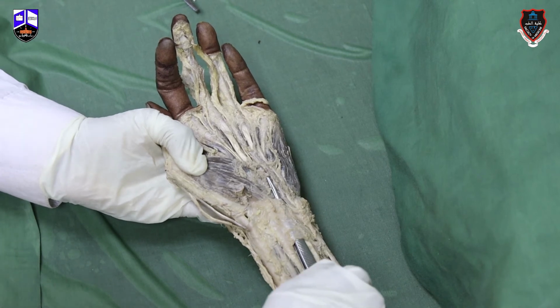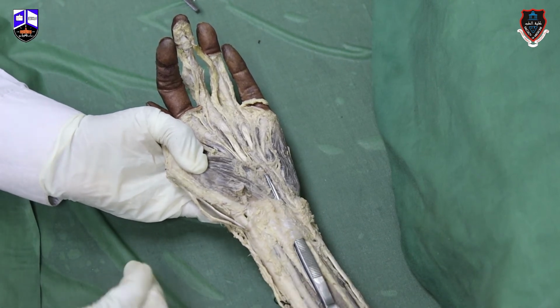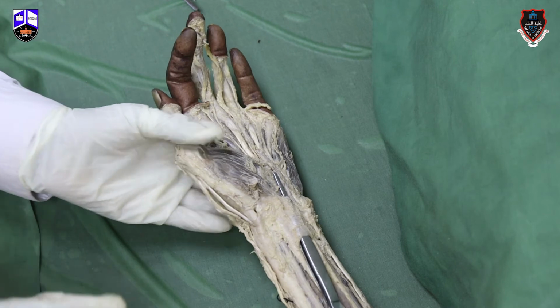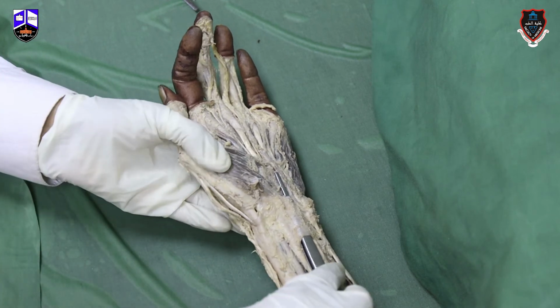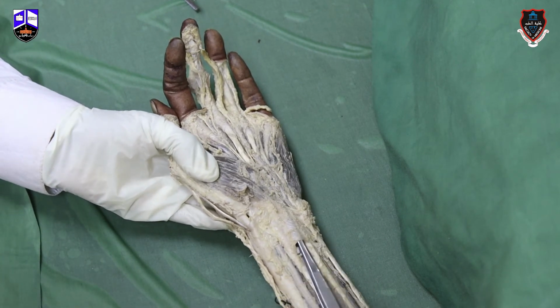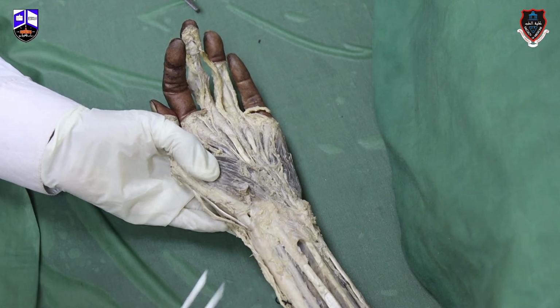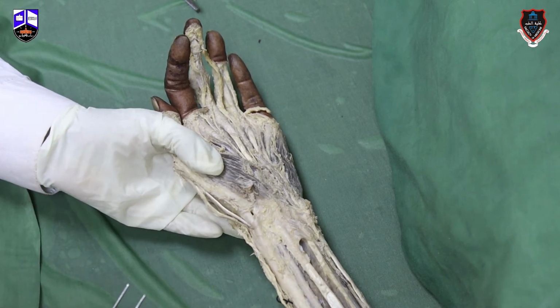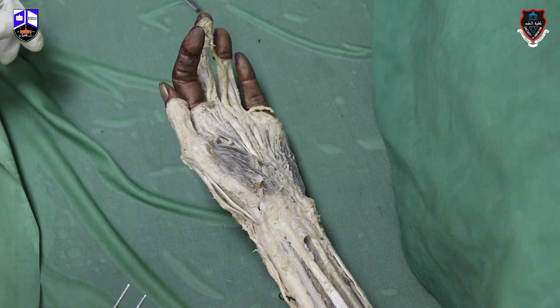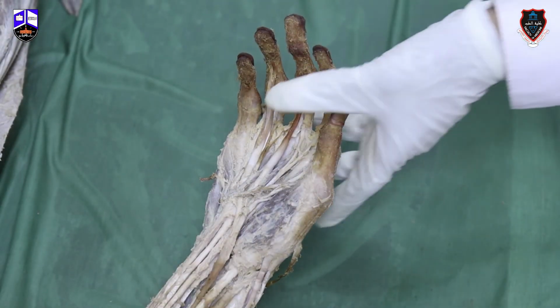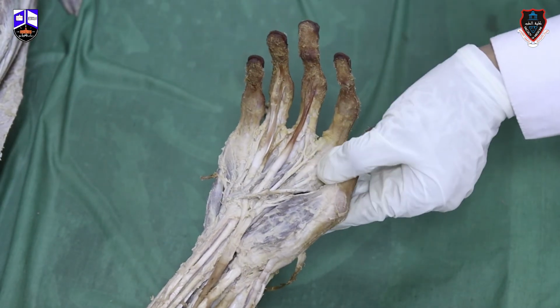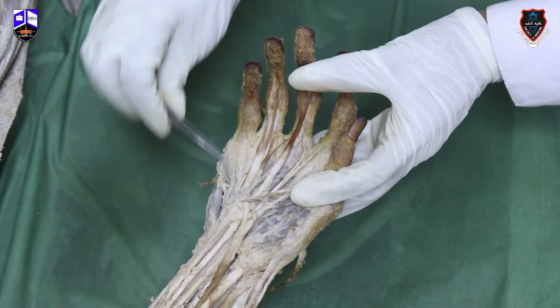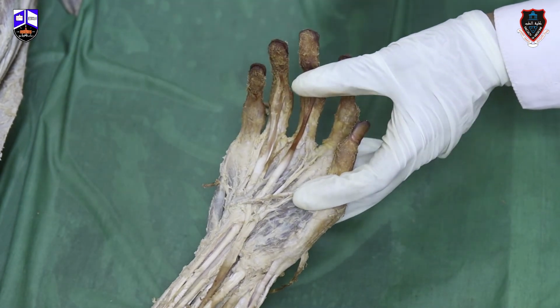You can see it is a tunnel that's formed by the flexor retinaculum. To see the contents of the carpal tunnel, we will have to move to the next specimen. Now, in this specimen we have removed the flexor retinaculum.